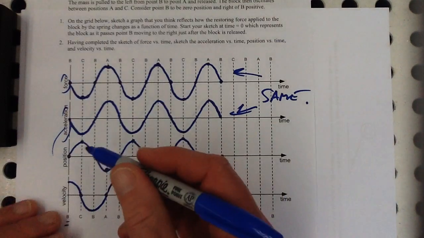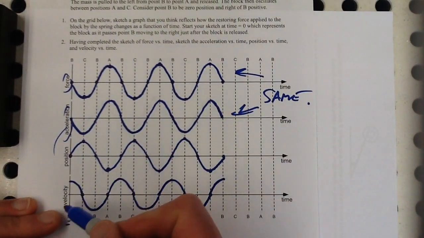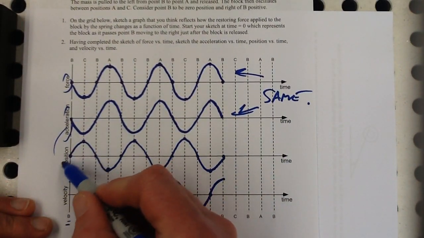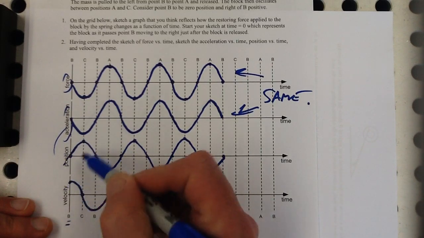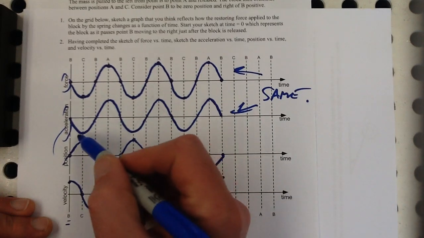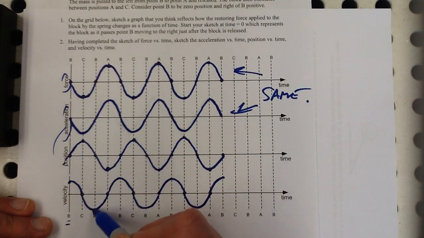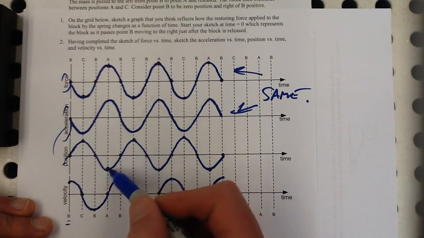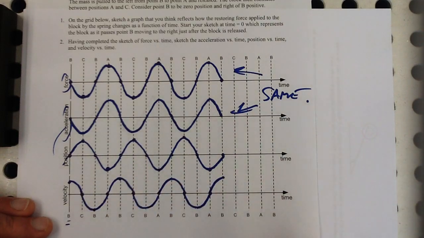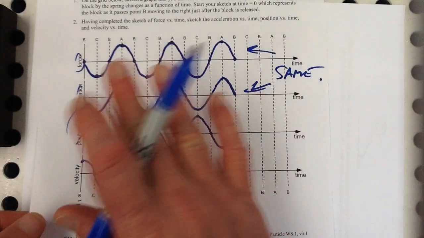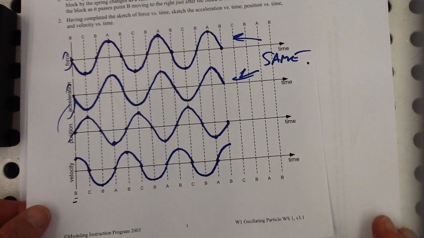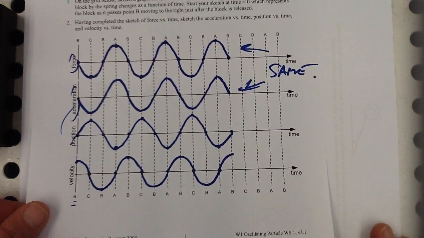You could also think about the slopes of this. Velocity is the slope of position. So here, that would be my biggest positive slope. Here, slope is 0. Here, slope is biggest negative. Here, slope is 0. Here, slope is biggest positive, and so on. So that works too.